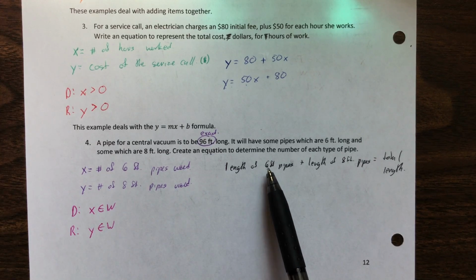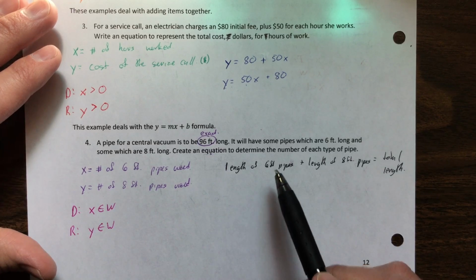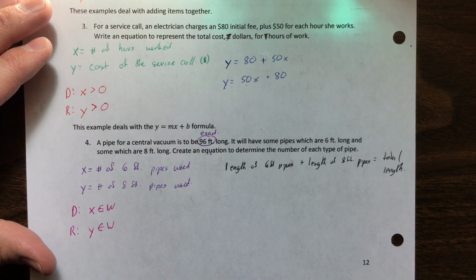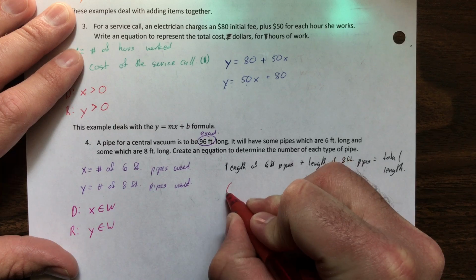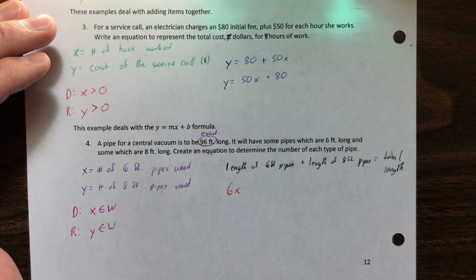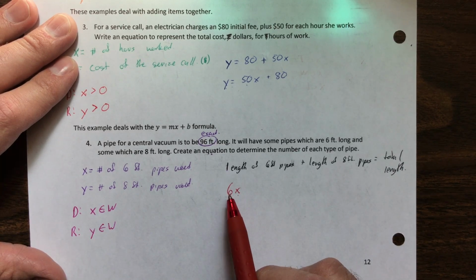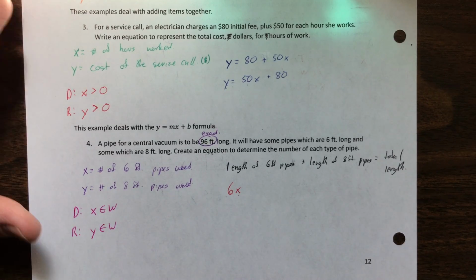Now again, this is to find the length of all our 6 foot pipes. Well, we don't know how many we're using, but if we take the number we have and multiply it by 6, that's going to give us that total length. So if we do 6x, or 6 multiplied by x, that gives us our total length of all of our 6 foot pipes. If we have 1, it'll be 6 feet. 2, it'll be 12 feet. 3 is 18, and so on and so forth.